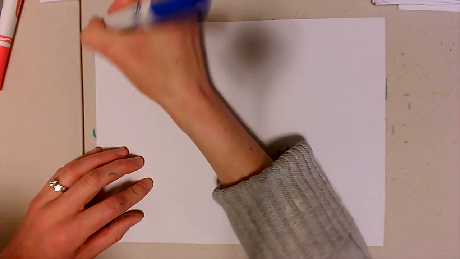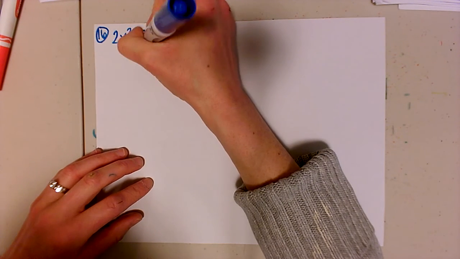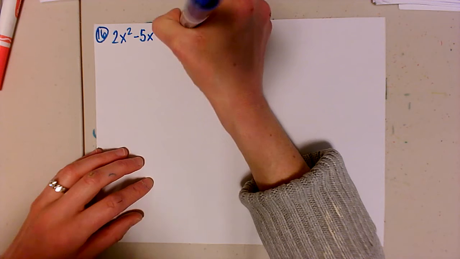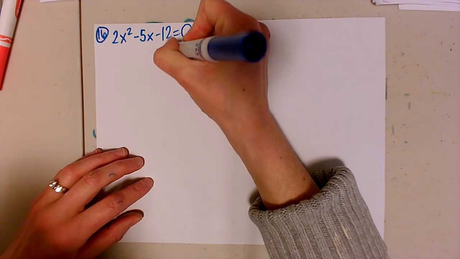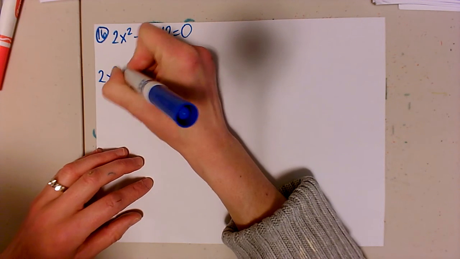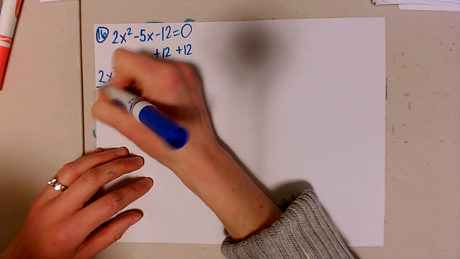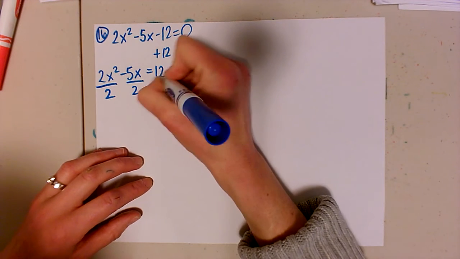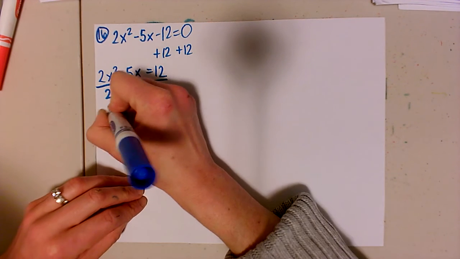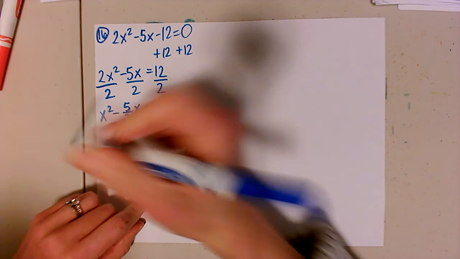So for example 16, we have 2x squared minus 5x minus 12 is 0. Okay, so I move my c term to the other side, so I add 12, and then I have 2x squared minus 5x is 12. And then I'm going to divide everything by my a term of 2, so I'll get x squared minus 5/2 x equals 6.